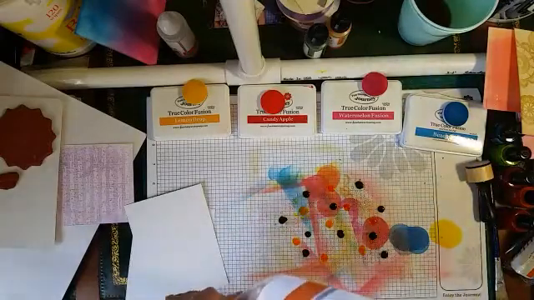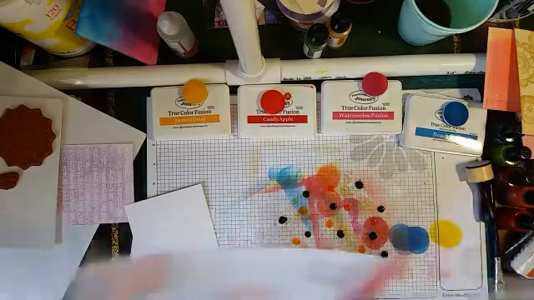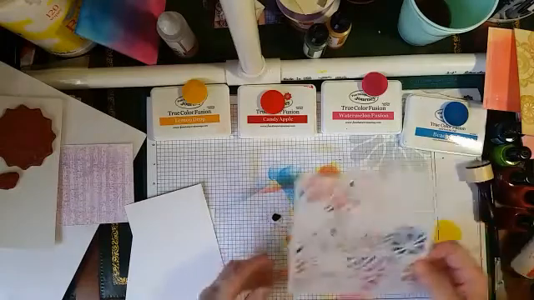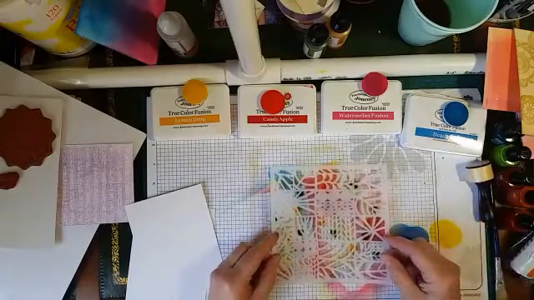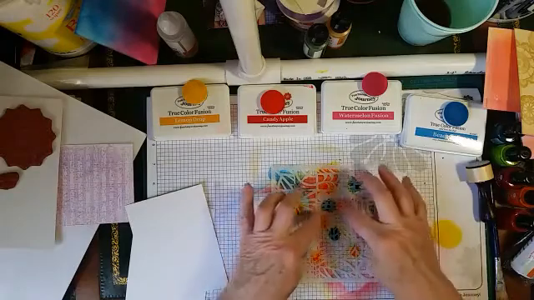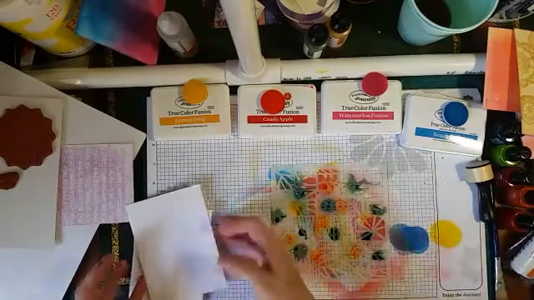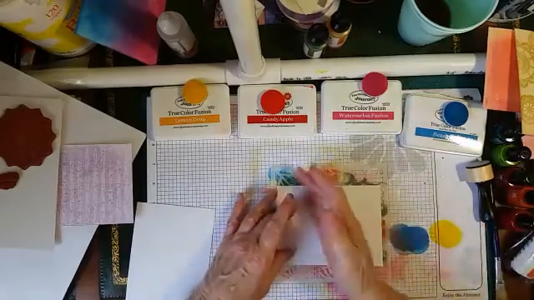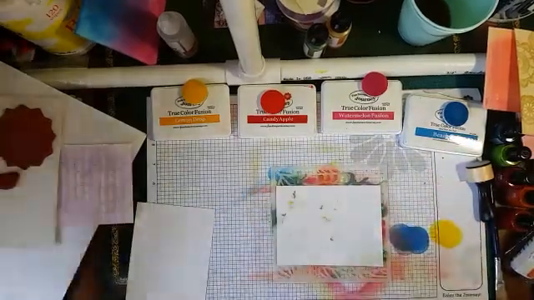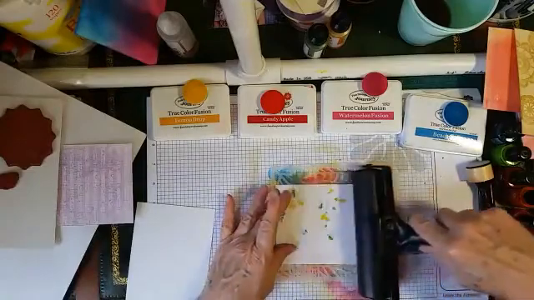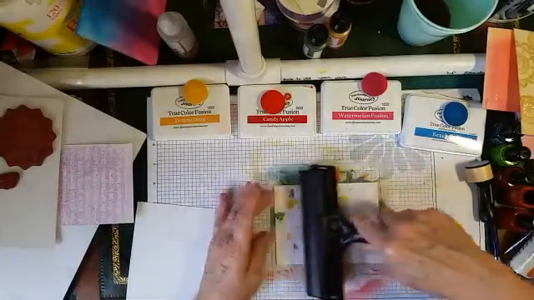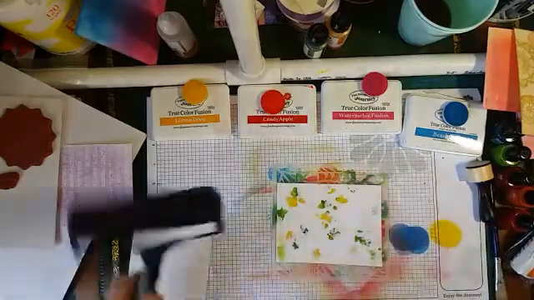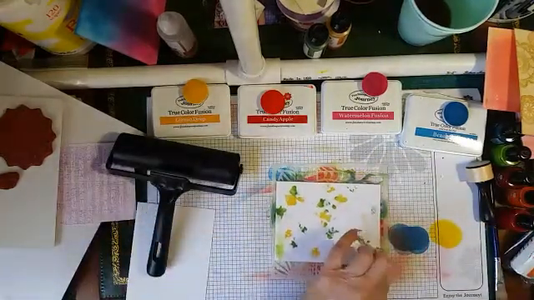And I'll use it again when I show the gel press. But I think I'm going to lay this down on here and let it squish. And I'm going to lay my cardstock on here this way. And I may even use my brayer just to make sure that I get all the pieces. You can use your fingers. Let's see what we got.